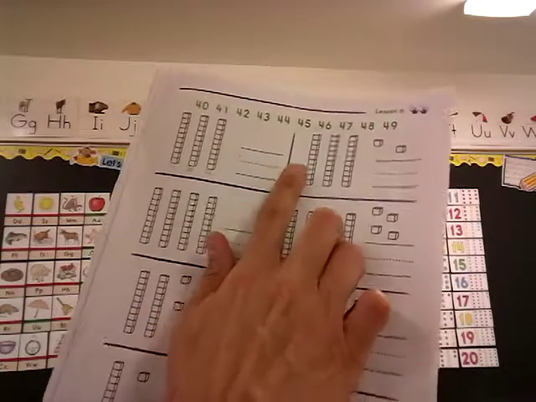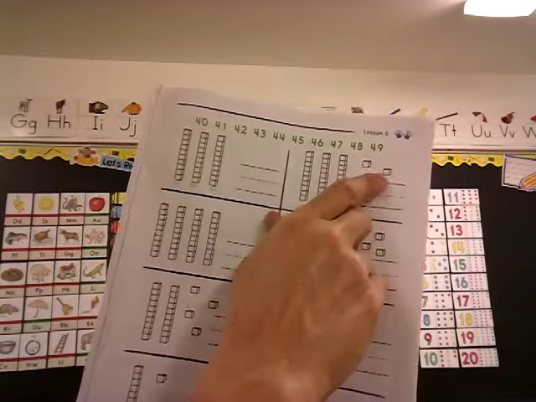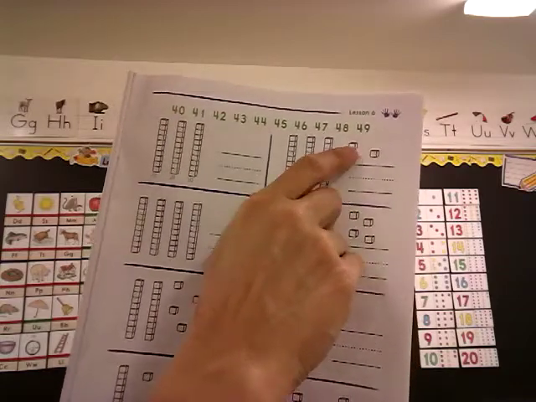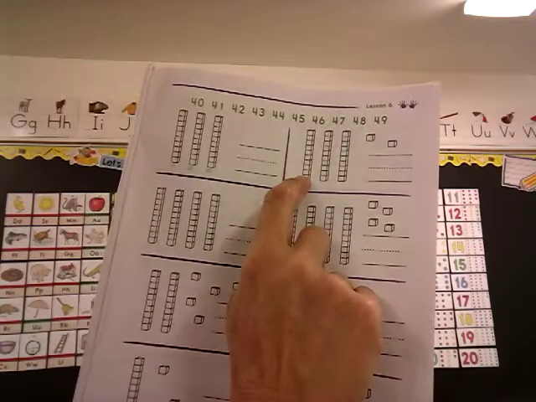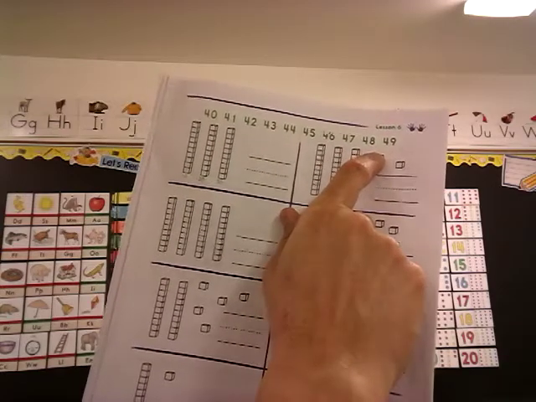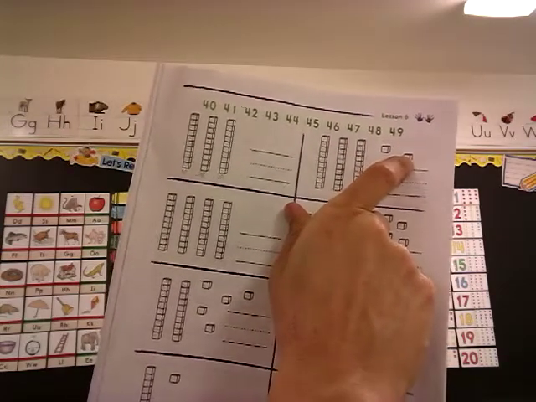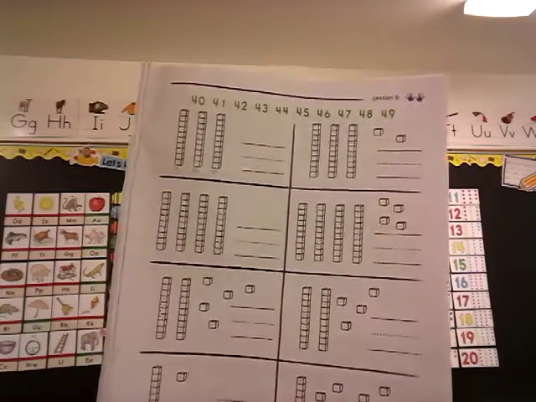Now the next one has 3 columns of blocks, but then they have 2 extra little blocks here. So here's how you do that. You go 10, 20, 30, 31, 32. So that answer is 32.